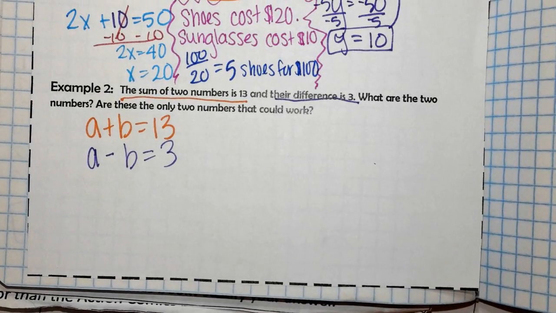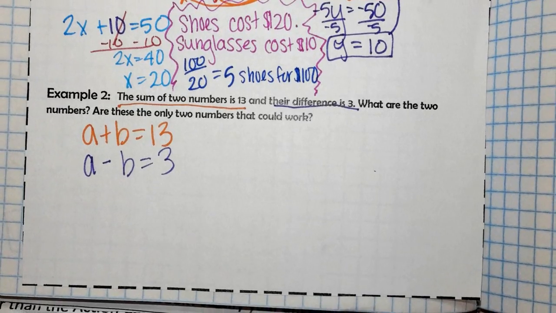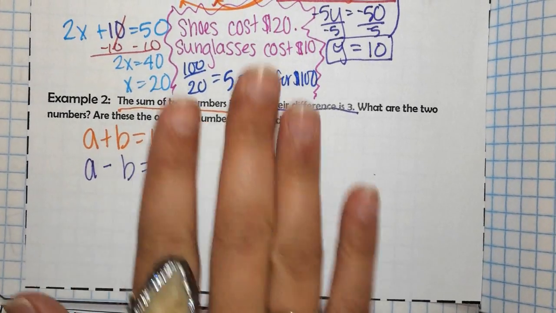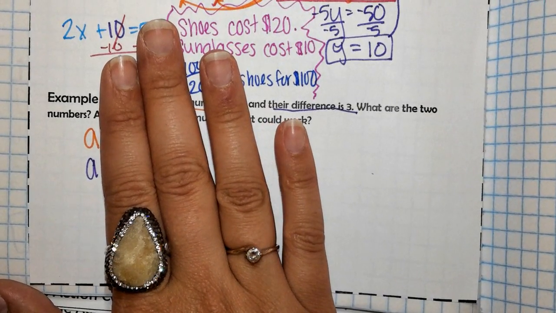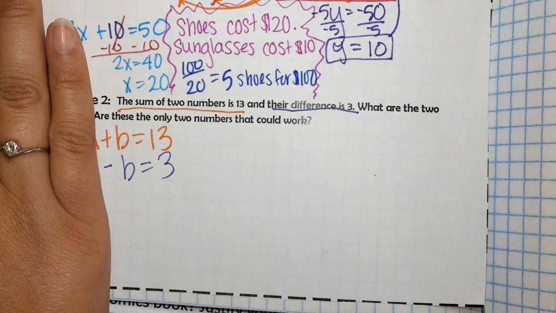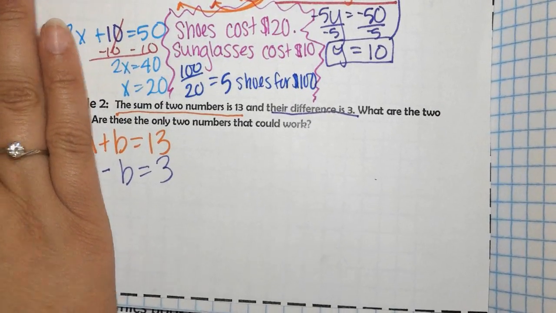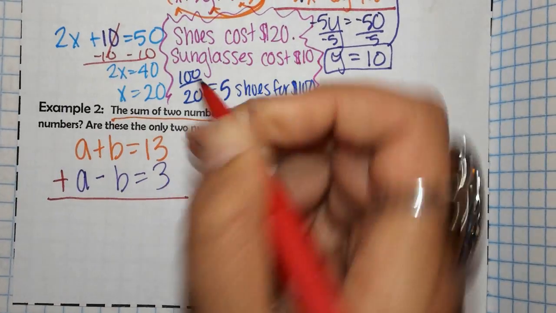Can I ask a refresher question? Yes. How do you know when to add or subtract? Great question. It depends on which one you're going to eliminate. If we wanted to eliminate A, they have the same sign, so we subtract. If we're going to eliminate B, they have different signs, so we add. Does that help? Okay.